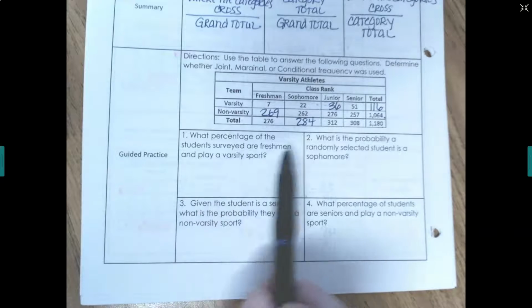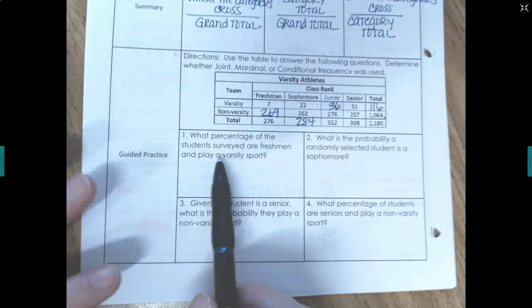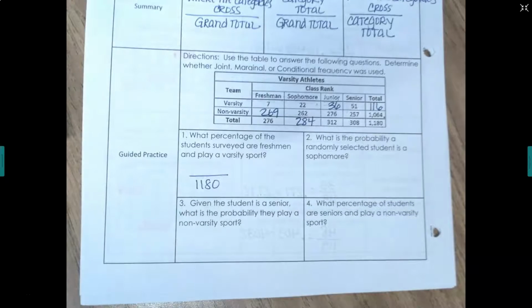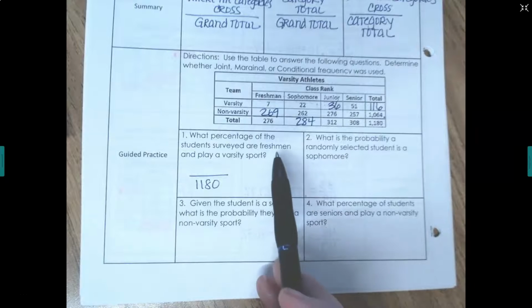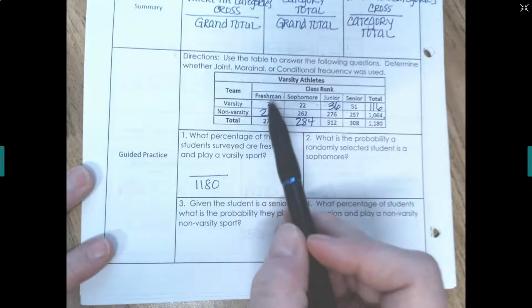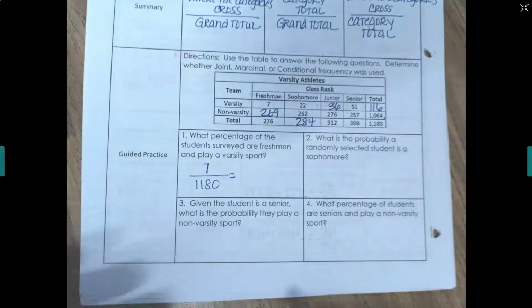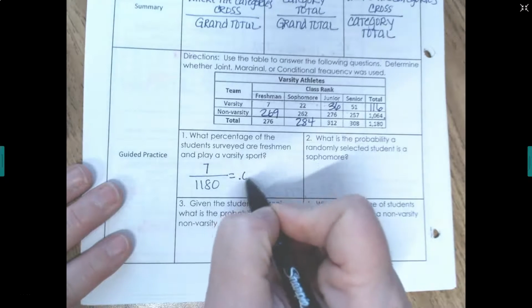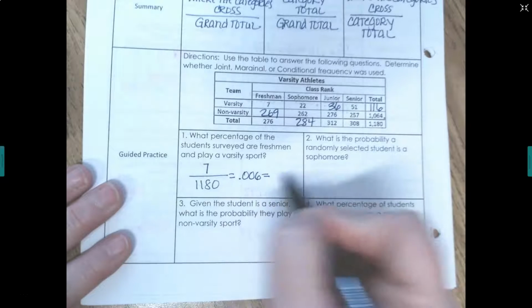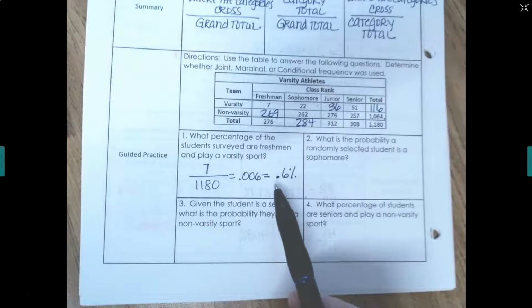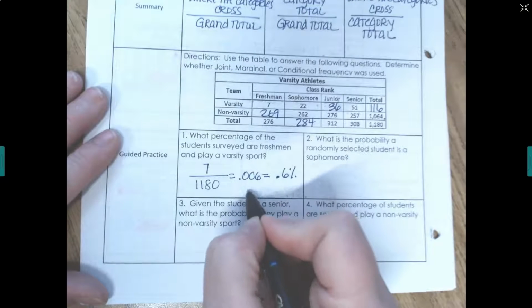Our first example: what percentage of the students surveyed are freshmen and play a varsity sport? It says of the students surveyed, which means out of all of the students, so that's 1,180. How many of them are freshmen and play a varsity sport? I go to freshmen and varsity, and there are 7 of them, of the 1,180 students. When we divide 7 by 1,180 on the calculator, we get 0.006, which multiplied by 100 gives 0.6%. Very little, less than 1%, are freshmen that play varsity. That would be a joint relative frequency because we took a joint number divided by the grand total. So we'll identify that as joint.